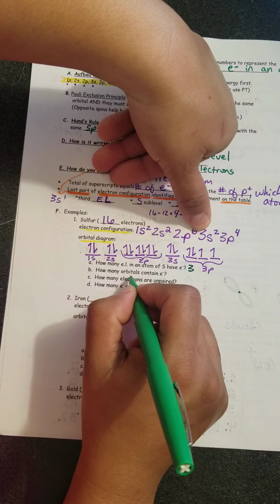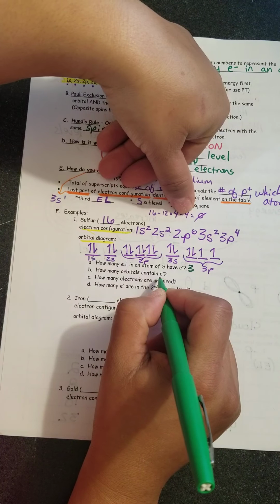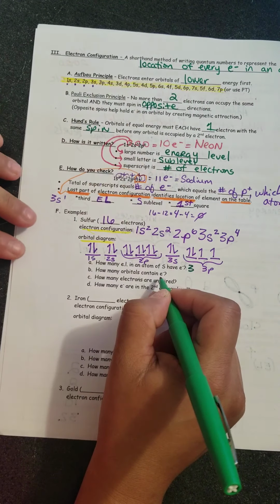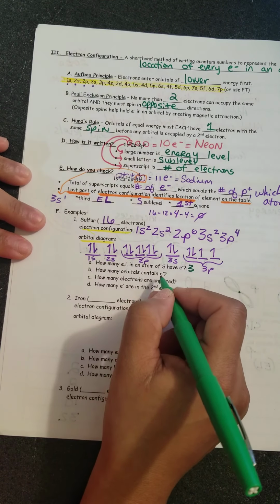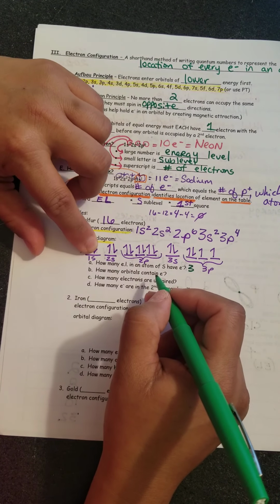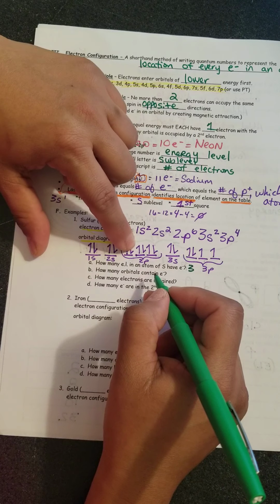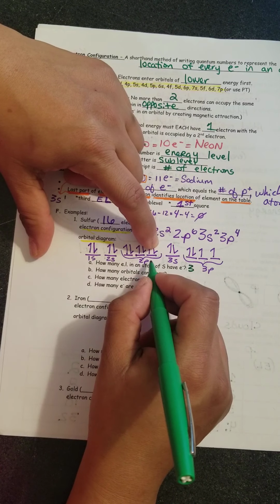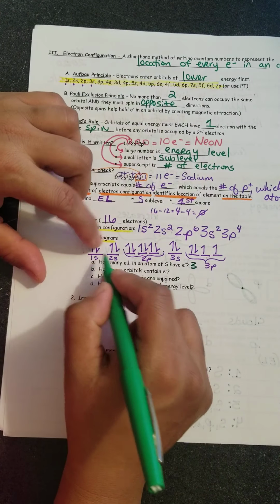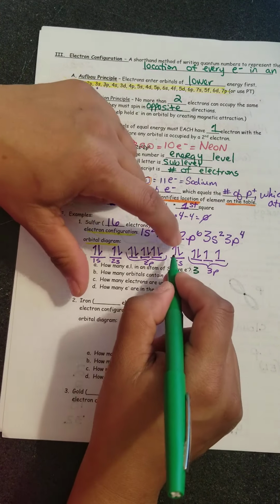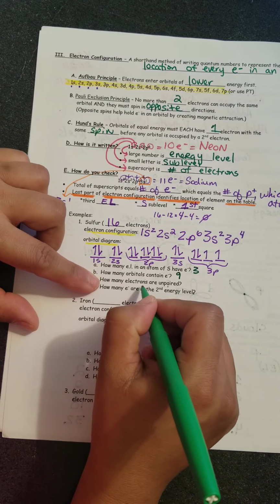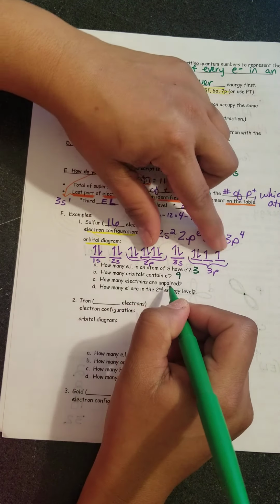How many orbitals contain electrons? Well, let's see. Here's one orbital. Here's one orbital. 1, 1, 1. There's 3. Here's 1, 1, 1, and 1. So 1, 2, 3, 4, 5, 6, 7, 8, 9. Now, how many electrons are unpaired? Ooh, 2.